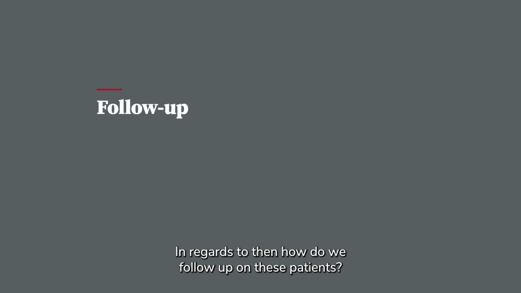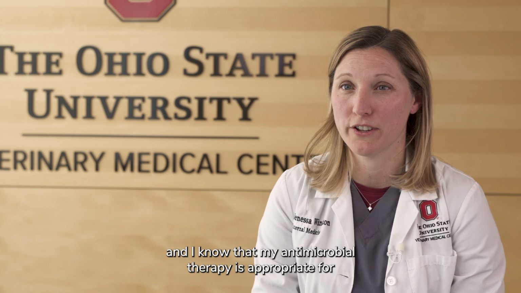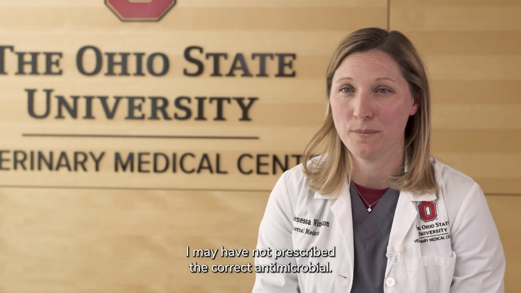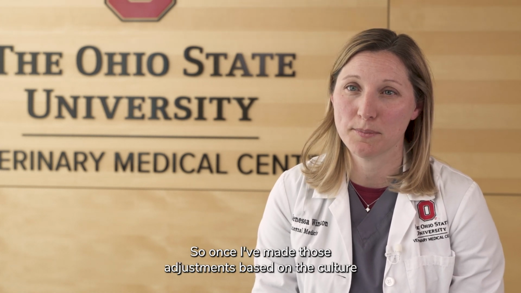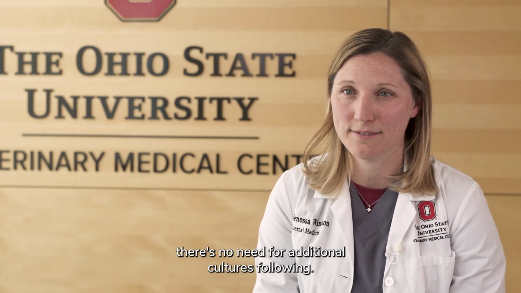In regards to then, how do we follow up on these patients? Once I have my culture results and I know that my antimicrobial therapy is appropriate for that patient, and remember, I may have to make adjustments. I may have not prescribed the correct antimicrobial. So once I've made those adjustments based on the culture results and I've treated for a length of 7 to 14 days, as long as my patient has clinical resolution, there's no need for additional cultures following.